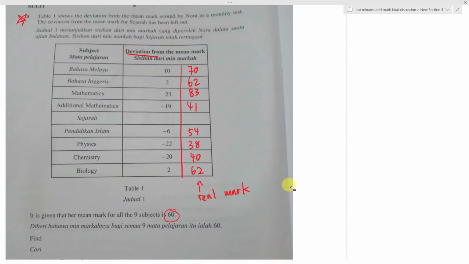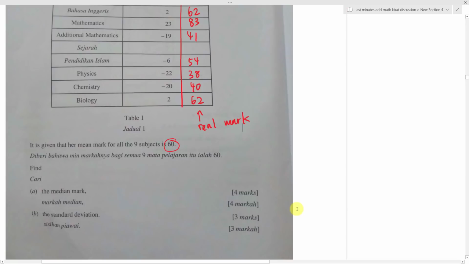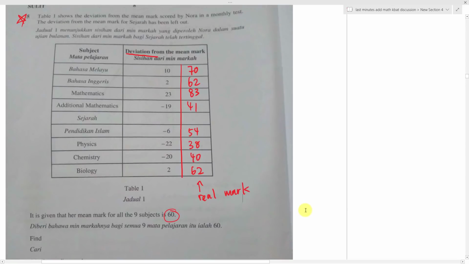So yeah, I must give them credit for the creativity. Okay, so over here they ask you to find the median and the standard deviation. I want to find the median first. There are 9 subjects: 1, 2, 3, 4, 5, 6, 7, 8, 9, just nice.